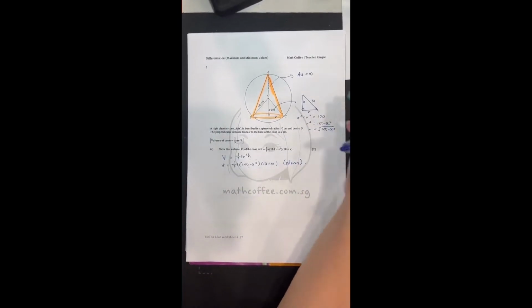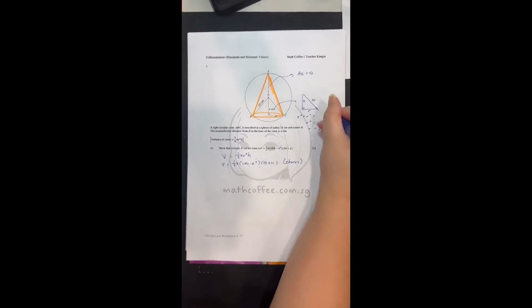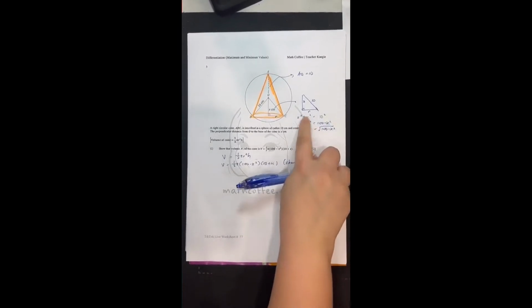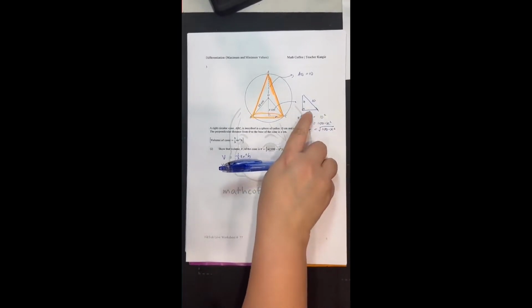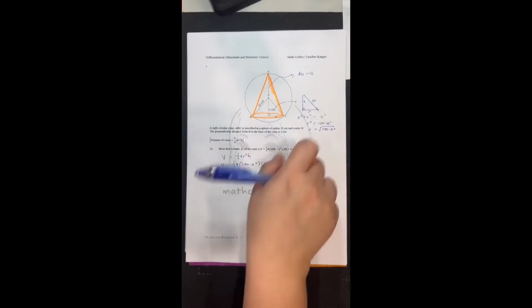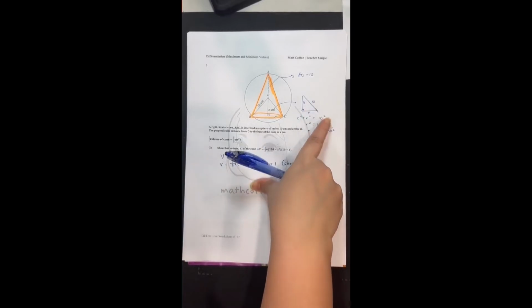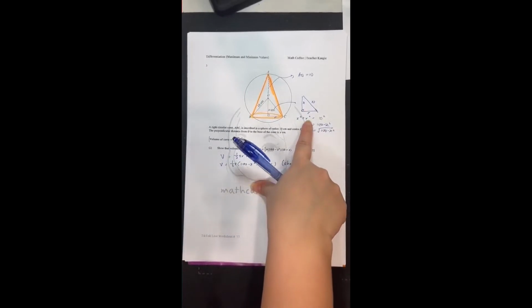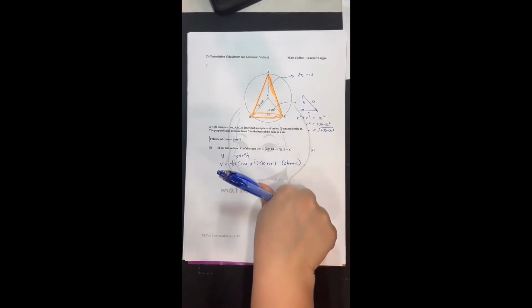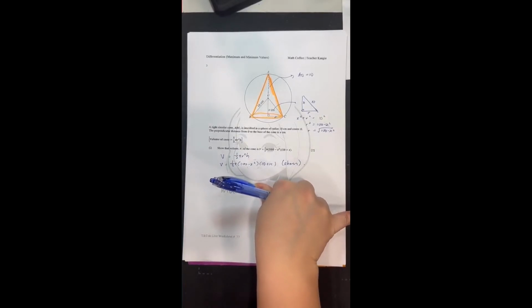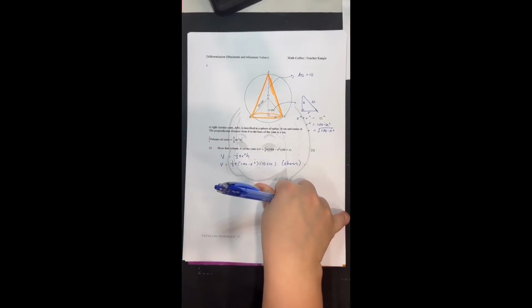Pythagoras theorem is 10 square. Sorry, this is 10 square. Pythagoras theorem, a square plus b square equals c square, remember? So x square plus r square equals 10 square, which is 100. So r square equals 100 minus x square. How do you know the triangle has a side of 10?